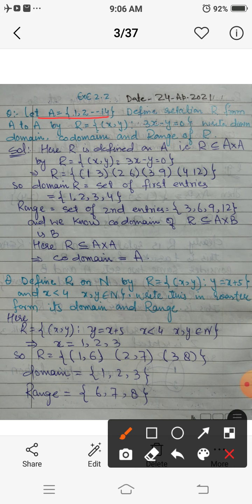Here R is defined by R equals those ordered pairs x, y such that 3x minus y is 0. That is, we have to consider those ordered pairs which are connected by the relation, or which satisfy 3x minus y equals 0. We have to write the domain, codomain and range of this very relation R.